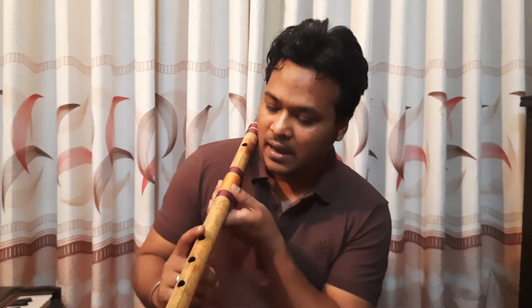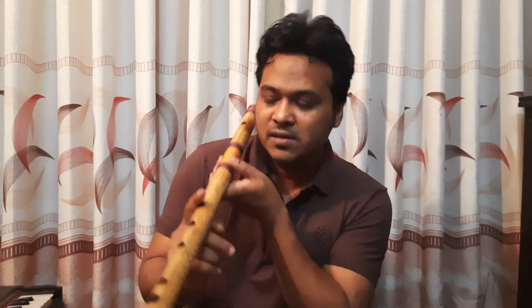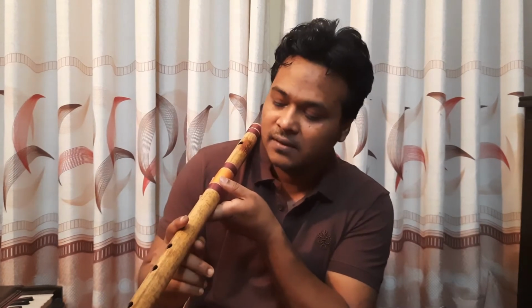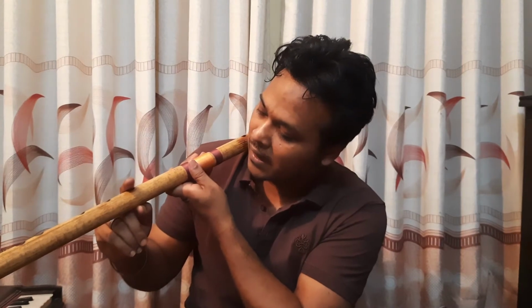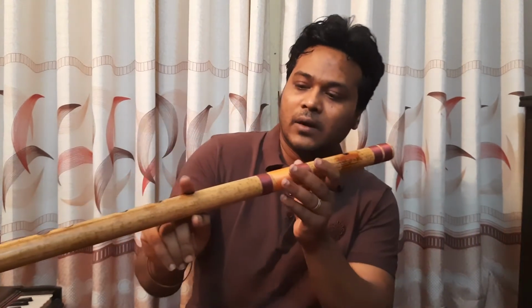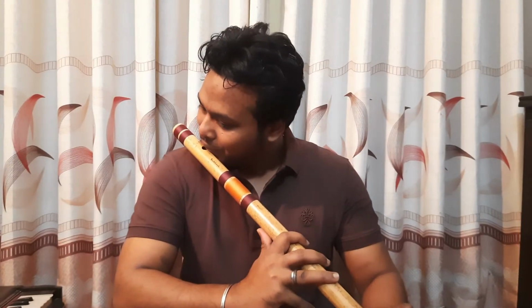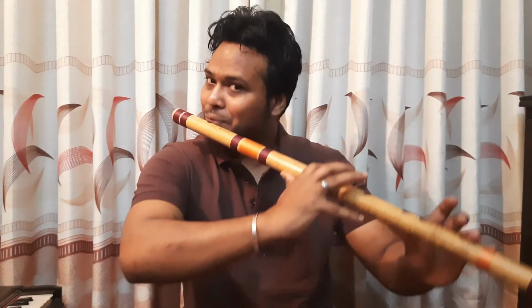It is half or slightly open or relatively small opening of this hole. This is Ga and this is Ma. The hole is slightly open or half open. Let's play Sa, Re, Ga, Ma. This is Ma and it is half open.